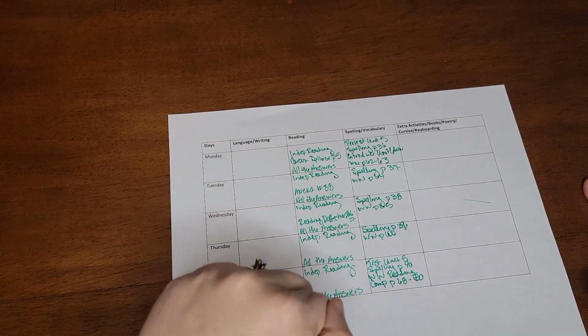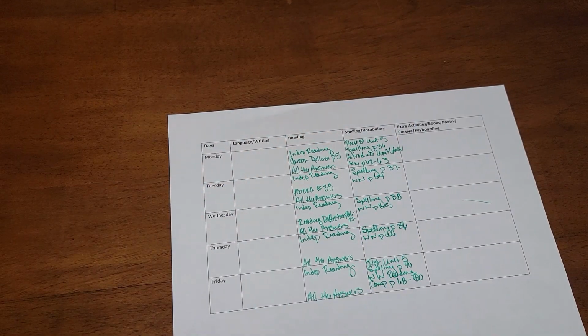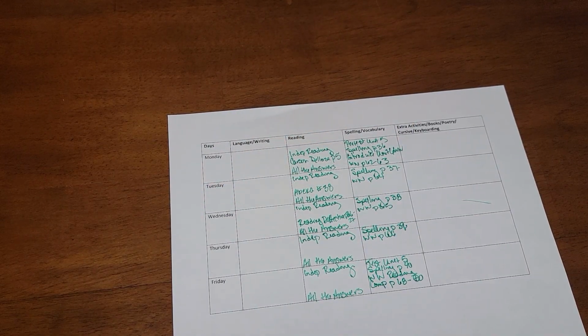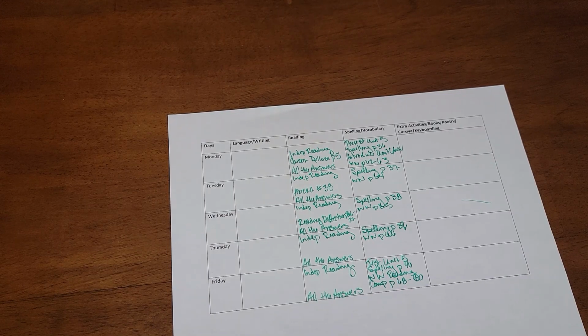Now I have completed reading and spelling and vocabulary, which are just the areas where we go to the next lesson. I don't have that much planning or prep work to do, because this is truly just going to the next lesson.